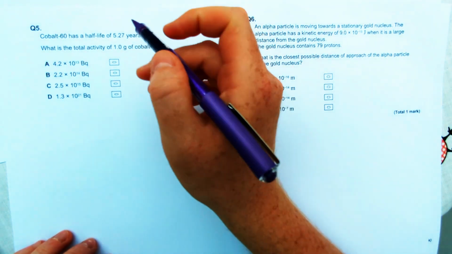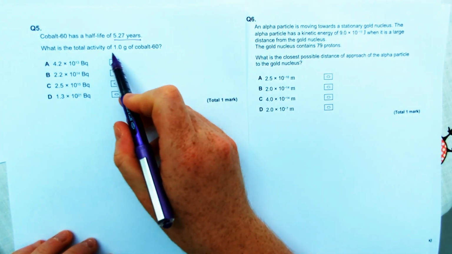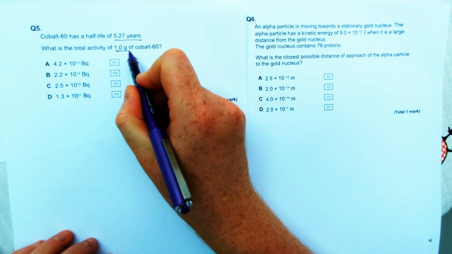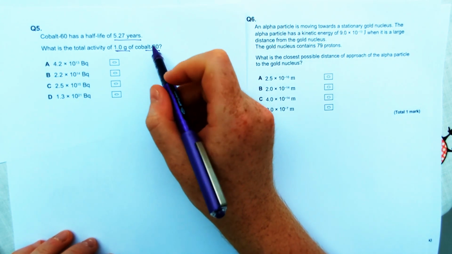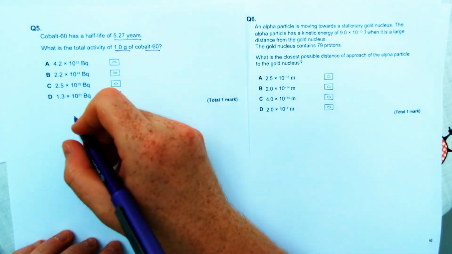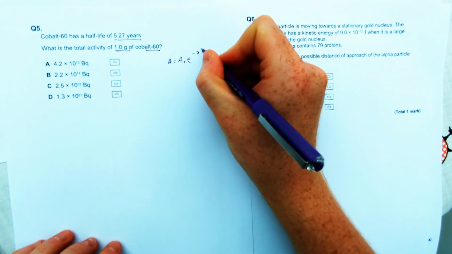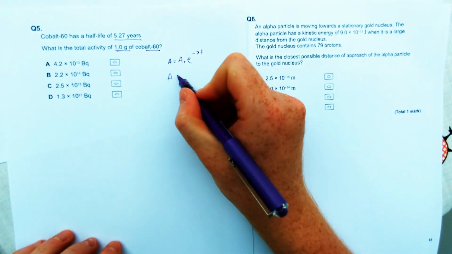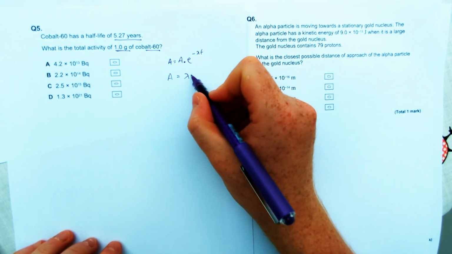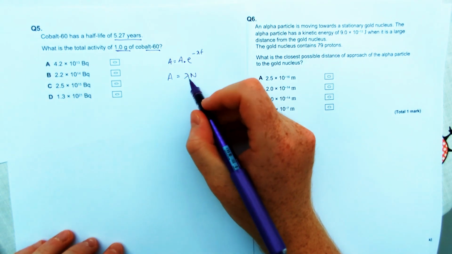Cobalt-60 has a half-life of 5.27 years. The sample is 1 gram of cobalt-60, and we're trying to find the total activity. There's a couple of equations we could use. You might think to use the exponential decay equation. You might think to use activity equals lambda, the decay constant, times the number of nuclei.